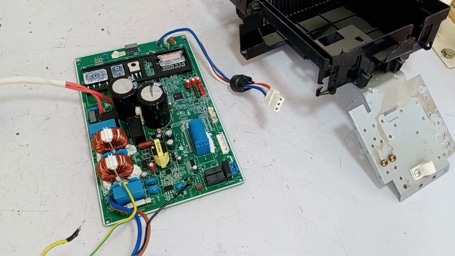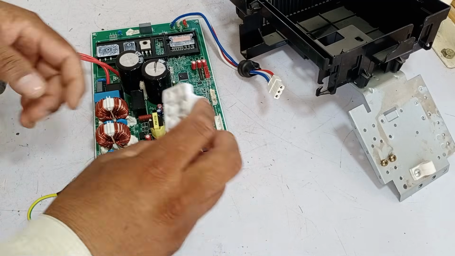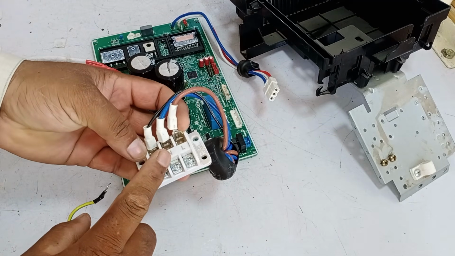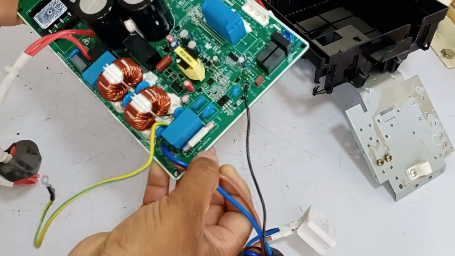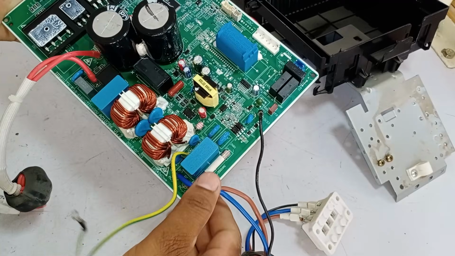Now let's discuss the outdoor PCB and what faults could cause the E0 error. First, you need to check that the electricity supply is proper. If the voltage is low, it can also lead to issues. The next thing to check is the fuse. If the fuse is burnt, it will cause problems, and the PCB will not work at all.